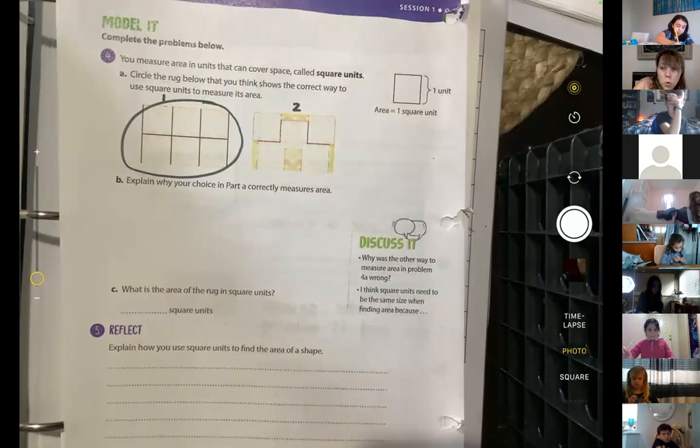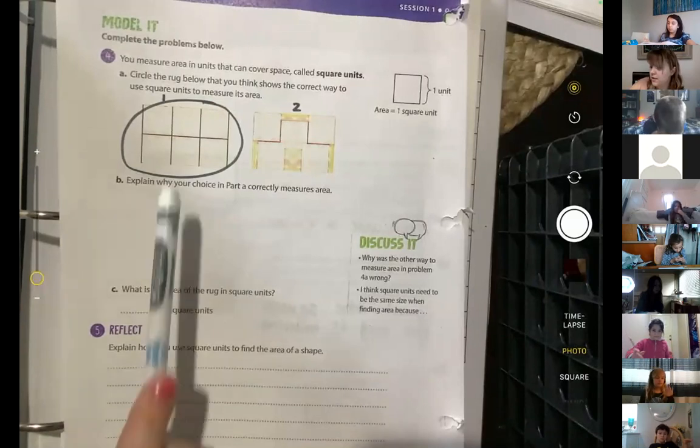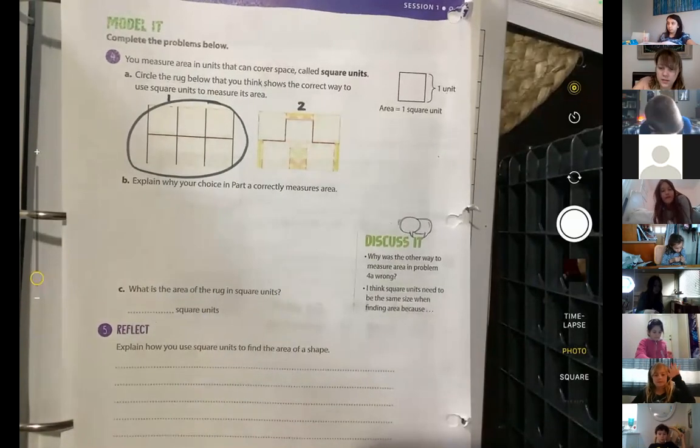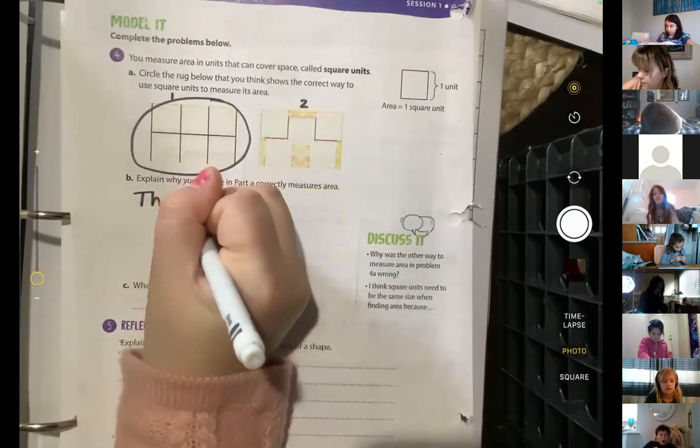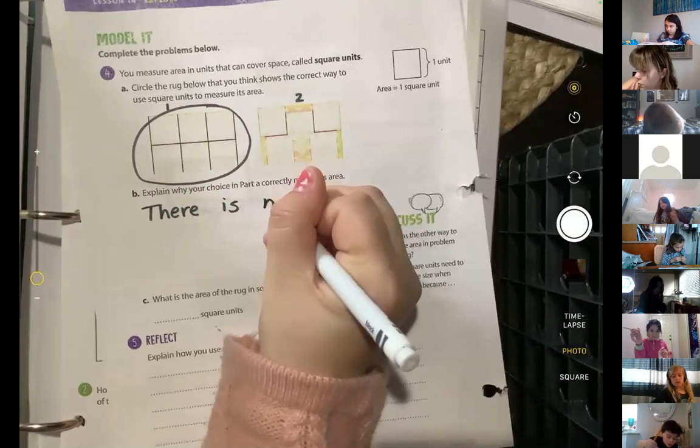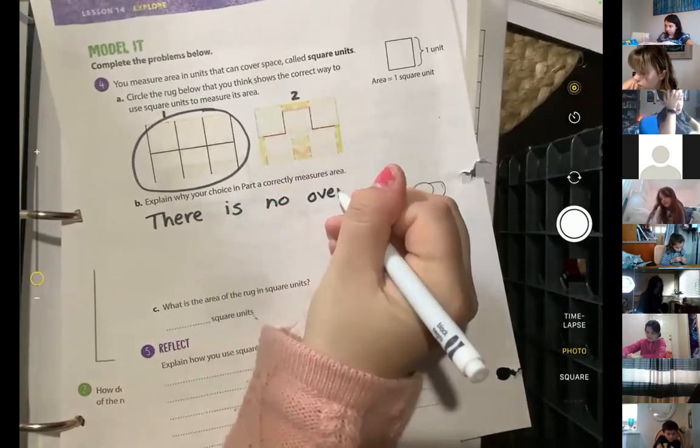So somebody who told me 1, tell me why. Why do you think this one measures area and this one doesn't? Ellie, what do you think? Because it isn't overlapping. Okay. There is no overlapping.